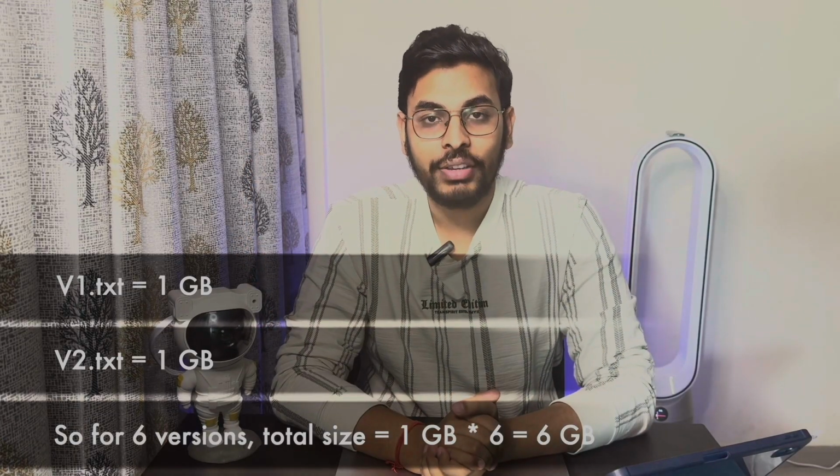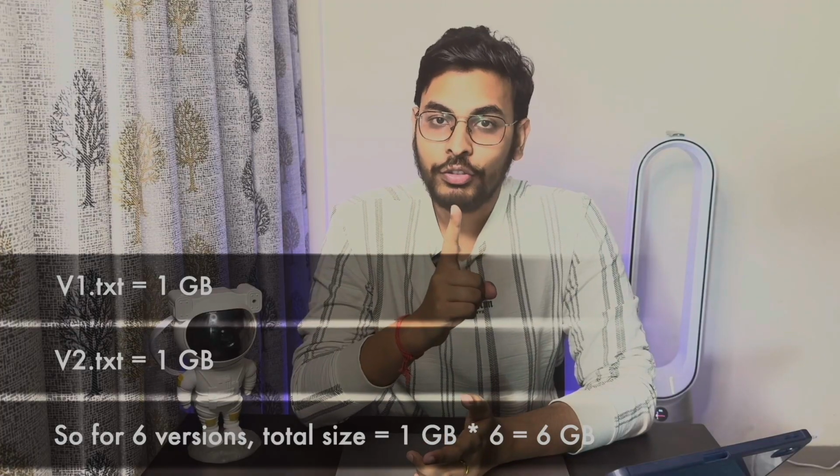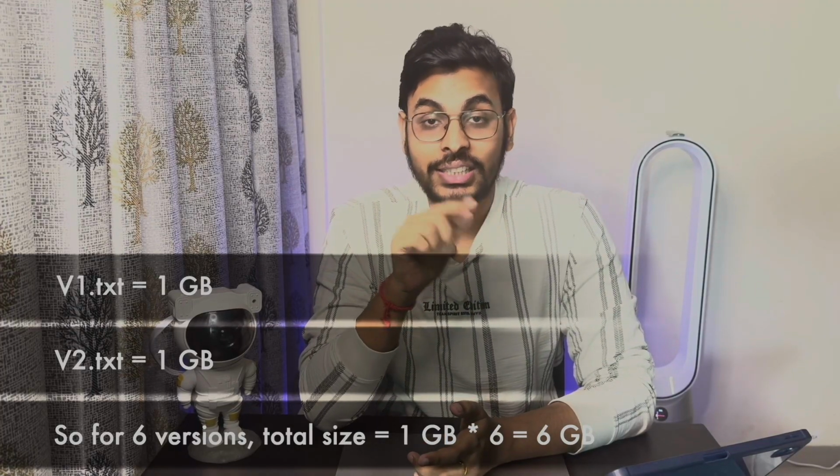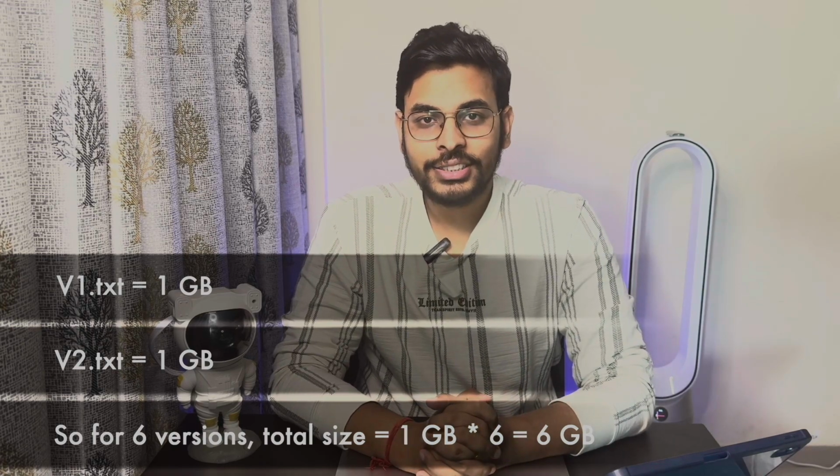Similarly we create another version. We copy this v2.txt, which is a very big file, make some small changes and save it again. So now we have v3.txt, which is also 1 GB. So for 6 versions, with each file at 1 GB, 1 GB into 6 is basically 6 GB. That doesn't seem very huge, right? Now let's say we have 1000 versions.